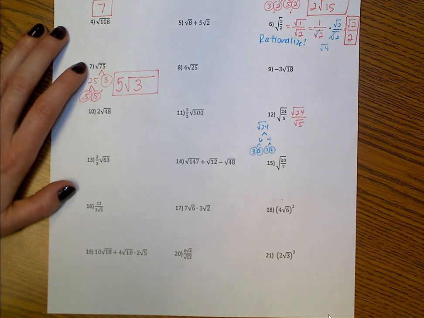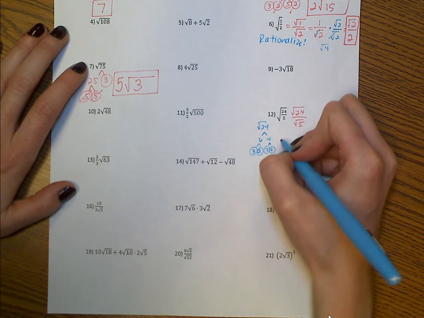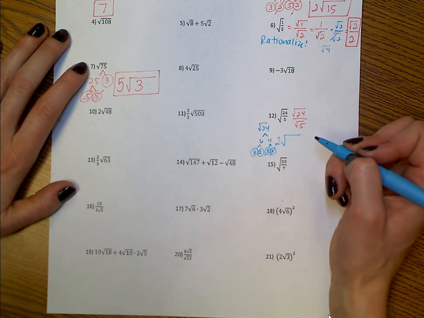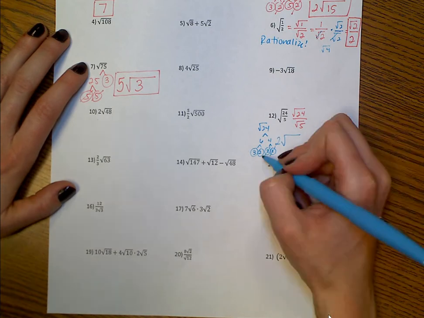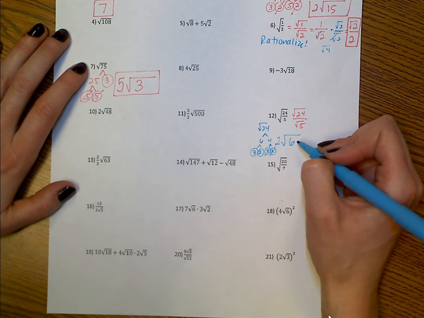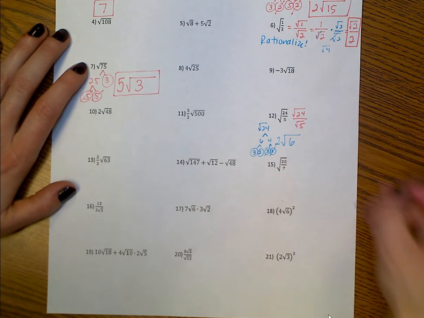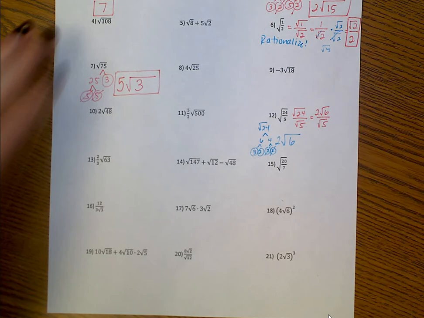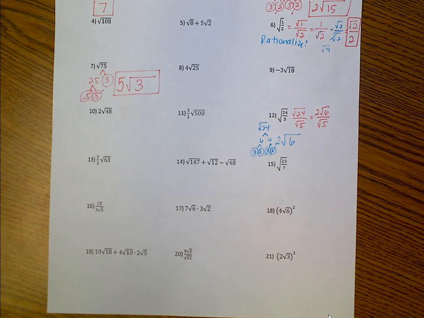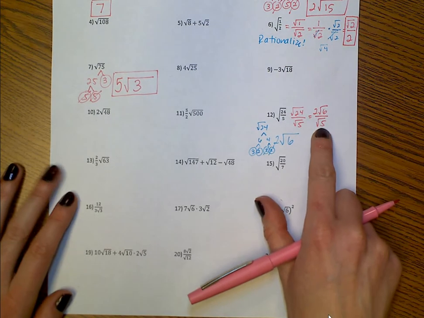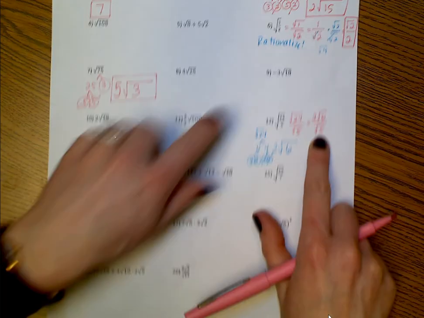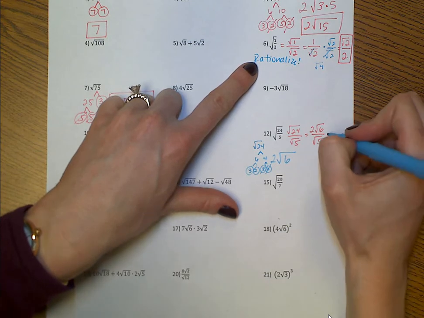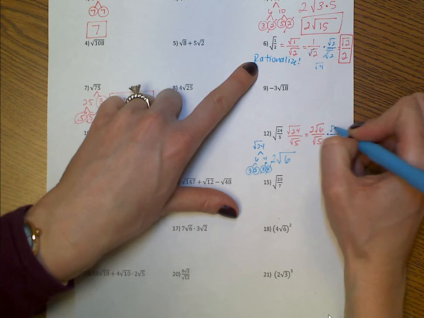And I could rewrite this. Running out of space, hopefully you don't write as big as me. I see a pair of 2's, so 1 would come out. And 2 and 3, so 2 times 3, 6, would stay underneath. Okay, so I'm going to rewrite this as 2 radical 6 over radical 5. So it's pretty simplified, but here goes that rule again where you can't leave a radical on bottom. So you have to rationalize the denominator again, which means just multiply on top and bottom by the denominator, square root 5.